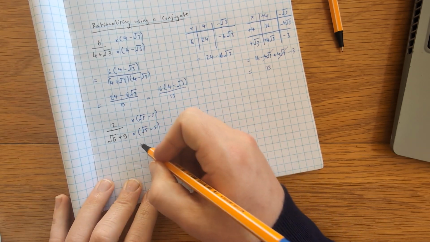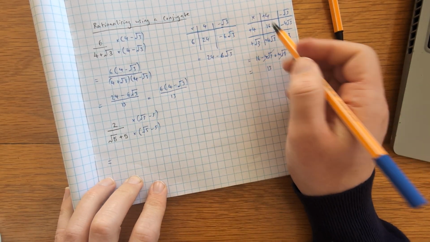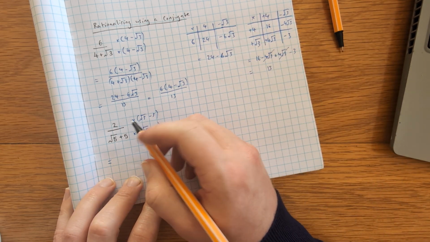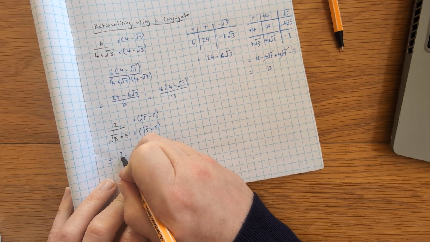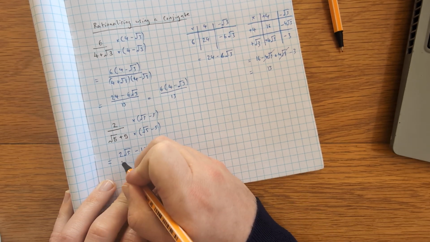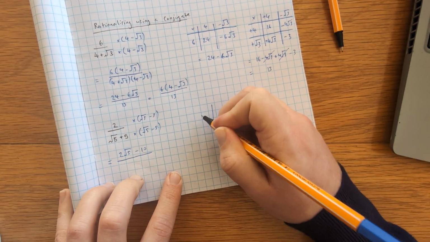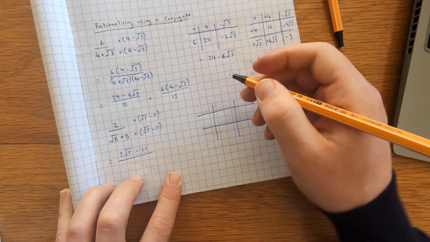So multiplying that out, I'm going to do this slightly quicker this time because we've got a previous example to show for it. So this would simplify to 2 root 5 minus 10 over, let's do the double bracket for the numerator.